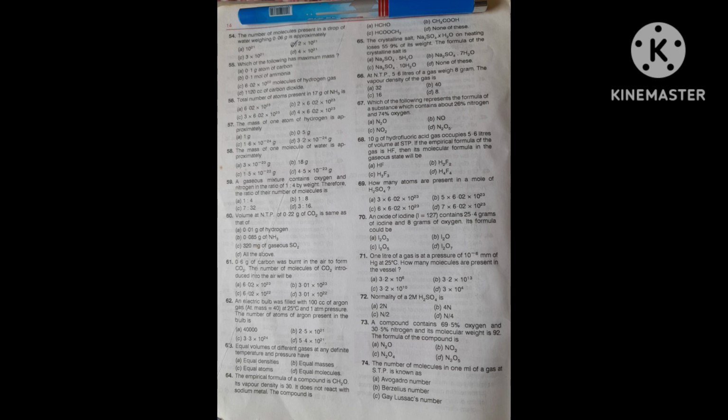Now both are in fraction, you can convert in ratio. 2.18 you can write as 2, and 4.34 you can write as 4. Then the ratio will be 2 and 4, that means 1:2. 1:2 means nitrogen will be N, oxygen will be 2.